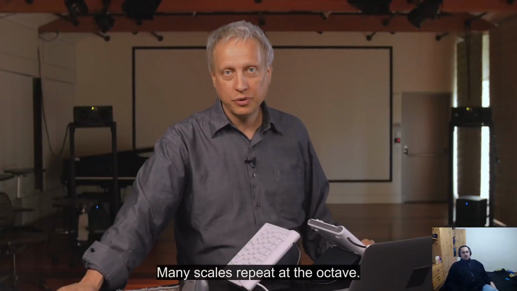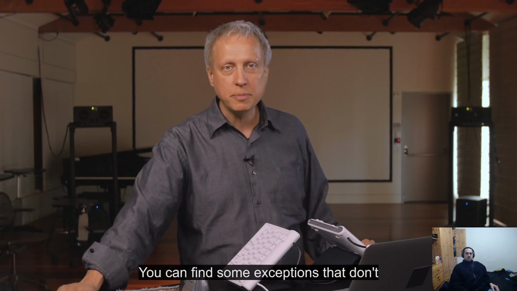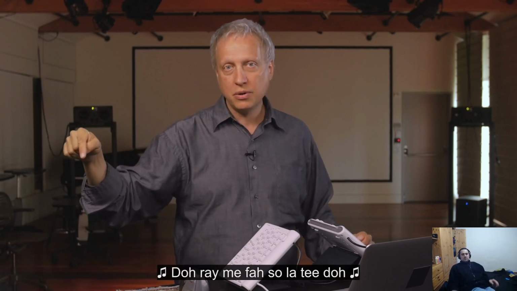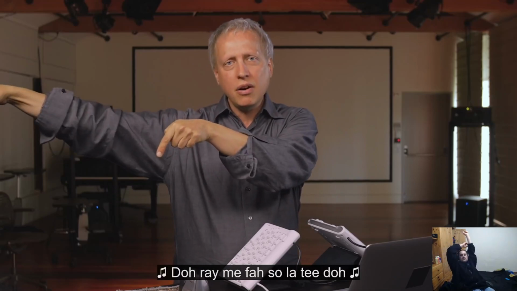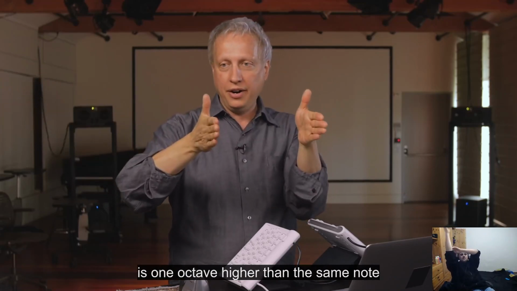Many scales repeat at the octave. In fact, most of the scales that you're probably familiar with do repeat at the octave. You can find some exceptions that don't, but for the most part, if you are going do, re, mi, fa, sol, la, ti, do, then you have one octave's worth. And if you start there in do, re, mi, fa, sol, la, ti, do, it's the same scale here as here. Every one of the notes in this octave is one octave higher than the same note in the previous octave.